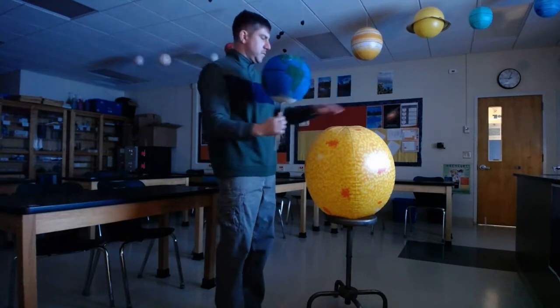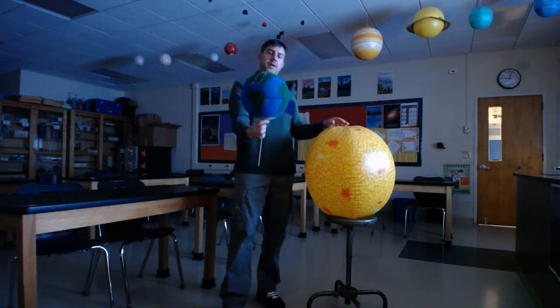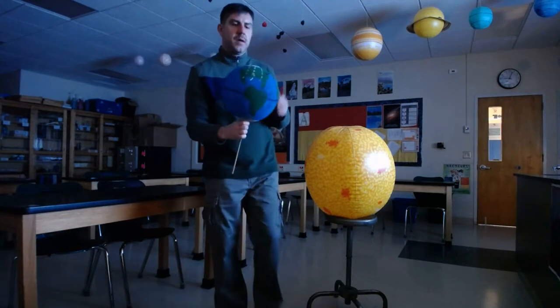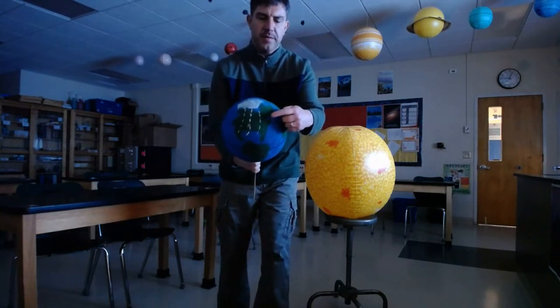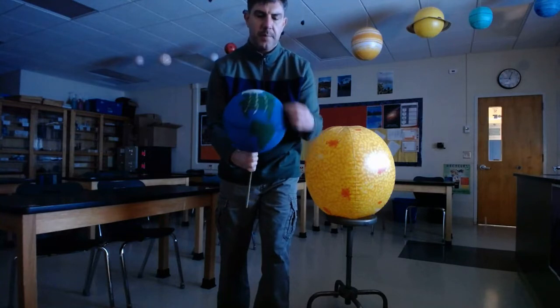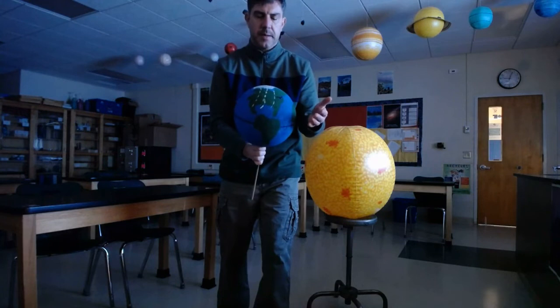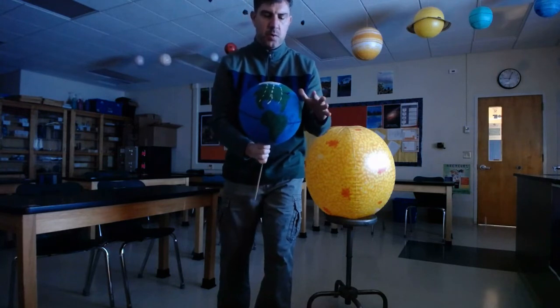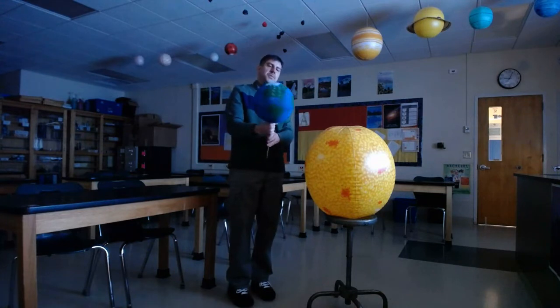Since we're talking about the relationship with the sun, we're going to assume that this is the sun. This is obviously planet Earth. I just want to make note that the blue tack that you see right here represents where we live here in central New York, in the North American continent. So let's progress on here. The relationship between the Earth and the sun.